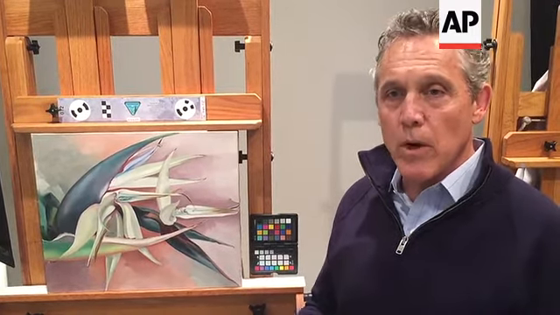Both paint manufacturers and artists throughout the 20th century started adding materials to oil paintings that compromise their condition.